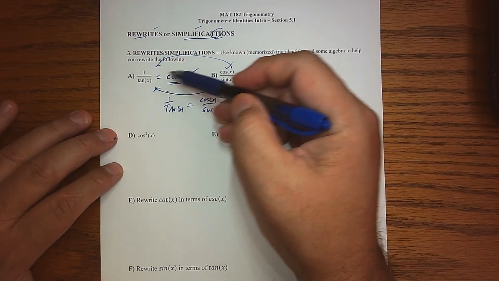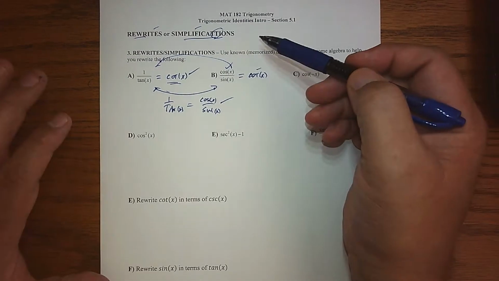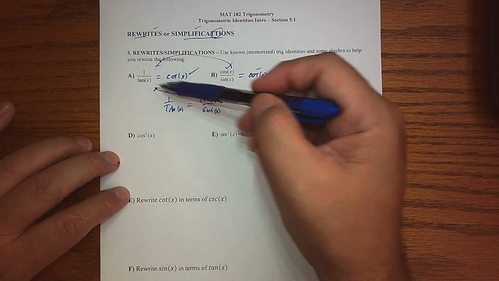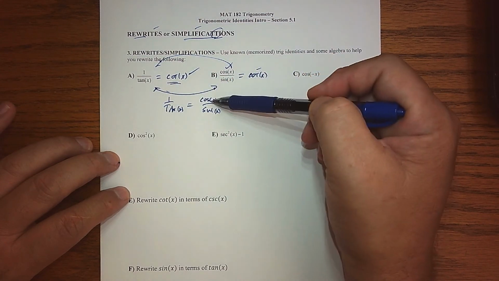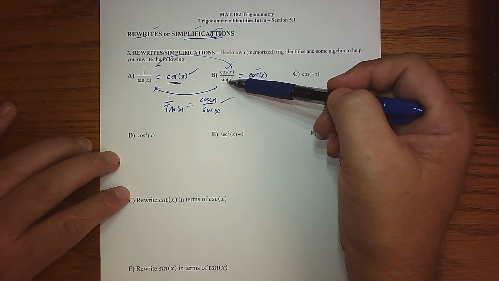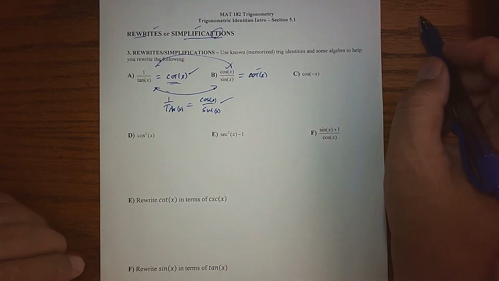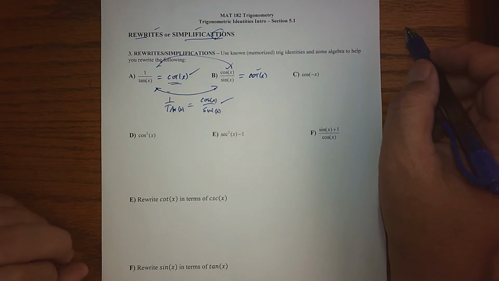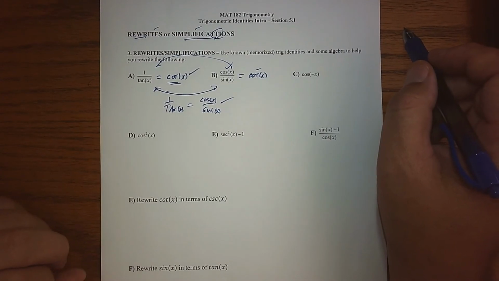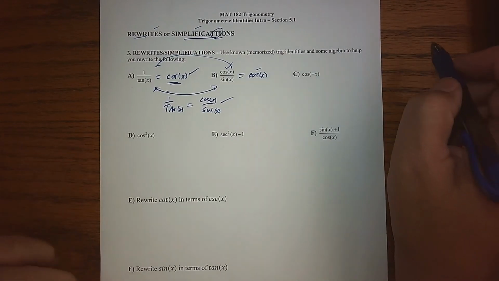So 1 over tangent is cotangent. That's the easiest way. Or if you rewrite tangent in terms of sine and cosine, you eventually get cosine over sine, which is cotangent, and we're basically working in a wicked circle. That's what trig identities are going to feel like. We're going to be working in circles a lot. So which route do we want? Which rewrite do we want? It kind of depends on the problem.